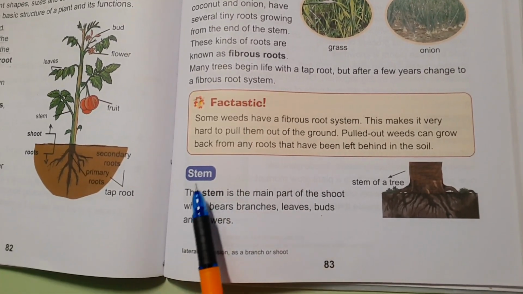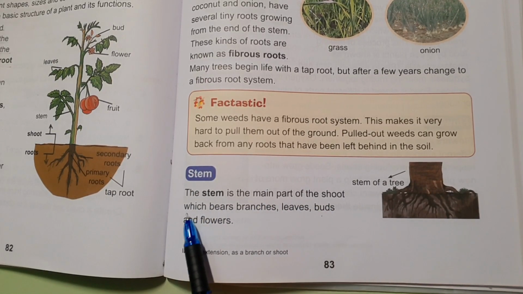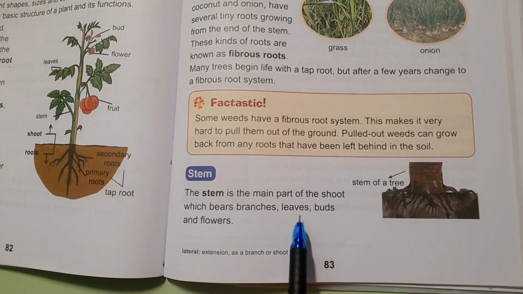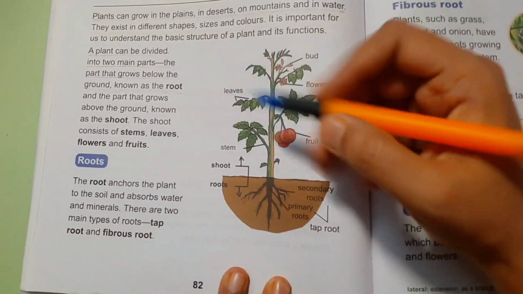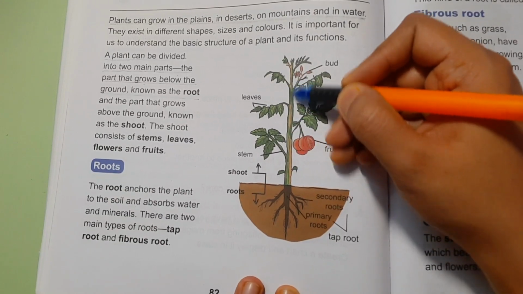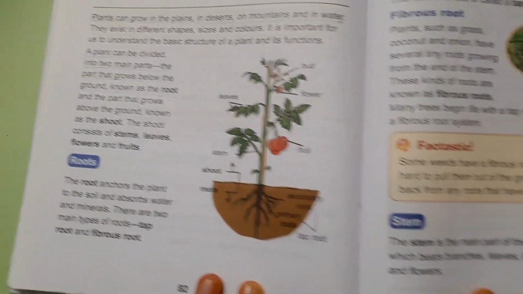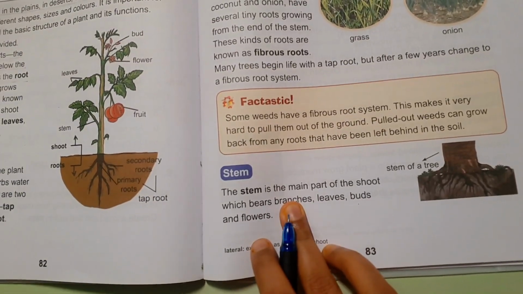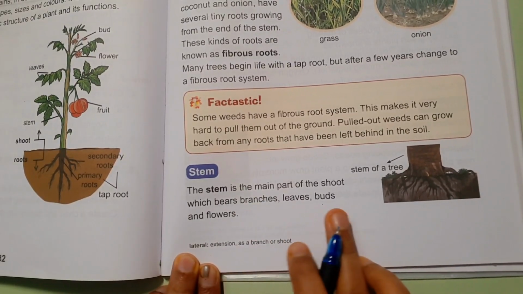Now stem. The stem is the main part of the shoot which bears branches, leaves, bud and flower. So this is the stem. See here, this is stem. So what we have in the stem? We have fruit, flowers, leaves, buds. The same it is saying here, the stem is the main part of the shoot which bears branches, leaves, bud and flowers.